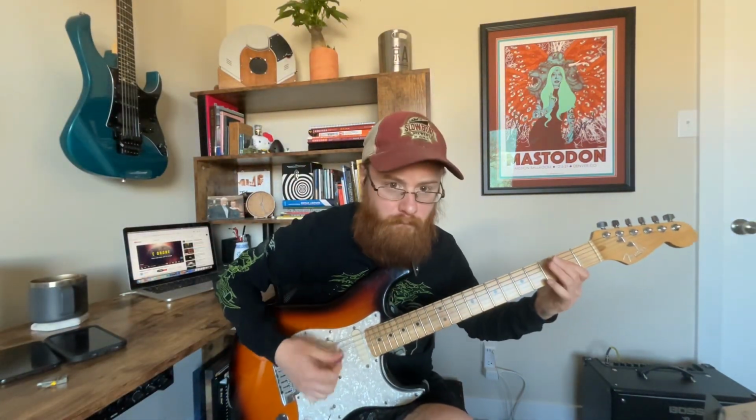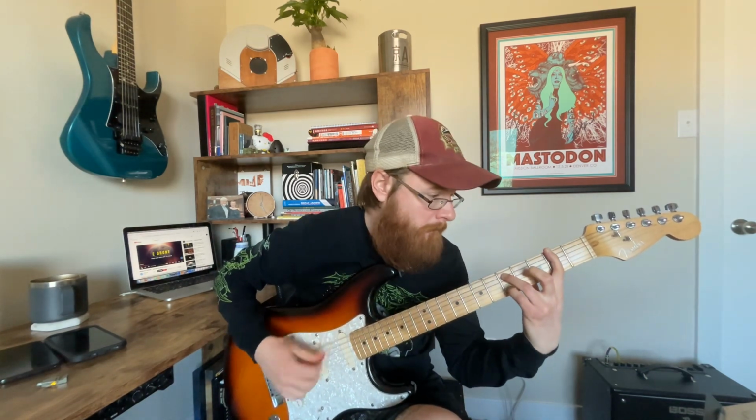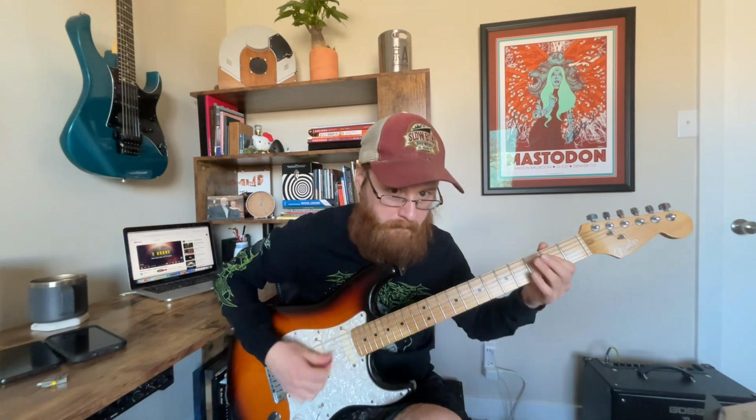Put a little distortion on. A5 power chord. First finger extension to strengthen our barre.